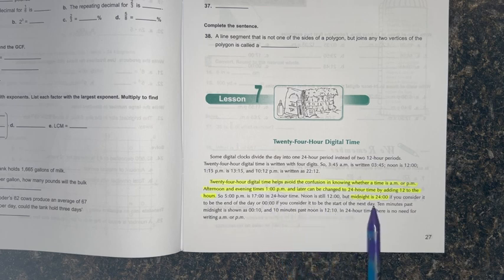For the start of the next day. So 10 minutes past midnight is 0:10 hours, okay? 10 minutes past noon is 12:10, okay? Again, I'm not part of the military, but I know the military uses this type of clock for their uses, okay? Let's turn the page.